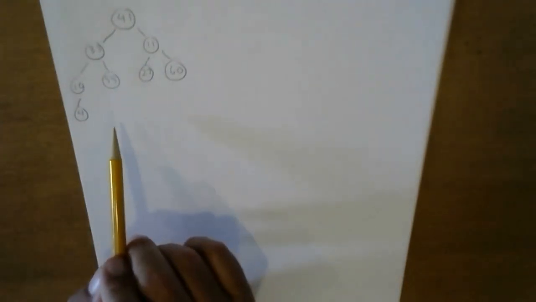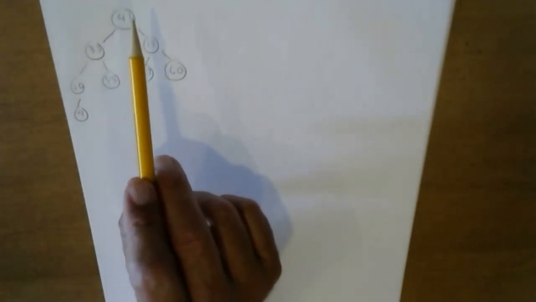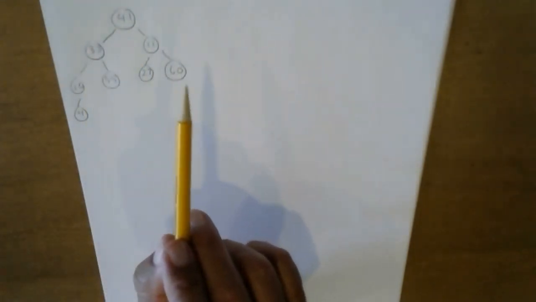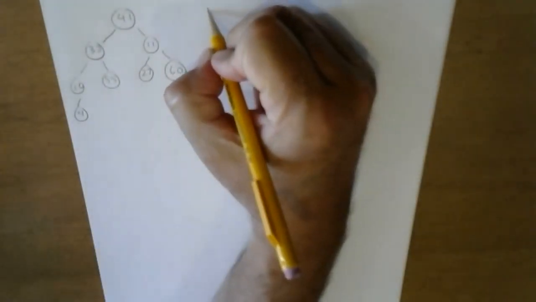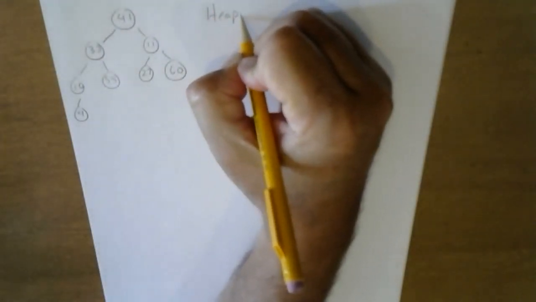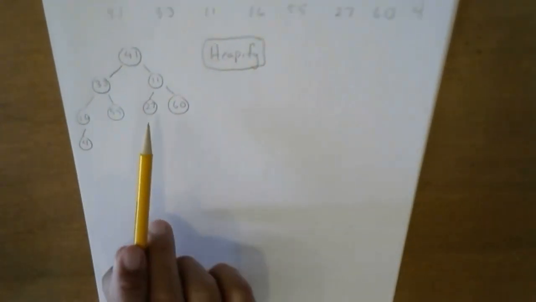Imagine if I would have tried to percolate up all of these when I added them in one at a time. I would have had 8 percolates up versus 4 percolate downs. So you see the advantage of what we're doing right now, which is called heapify. We're taking a binary tree and we're going to turn it into a heap.